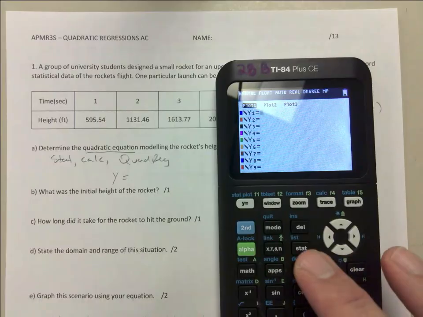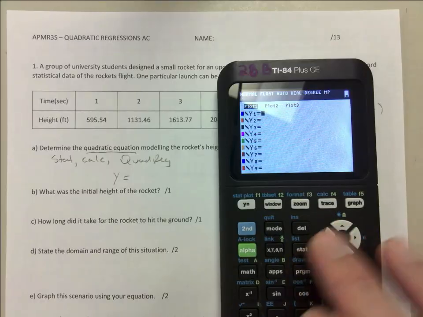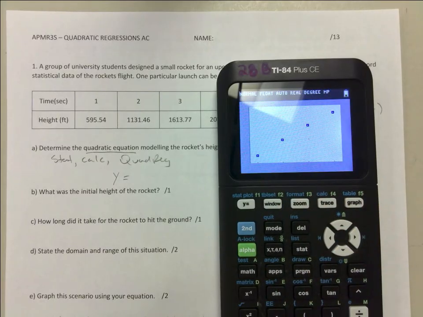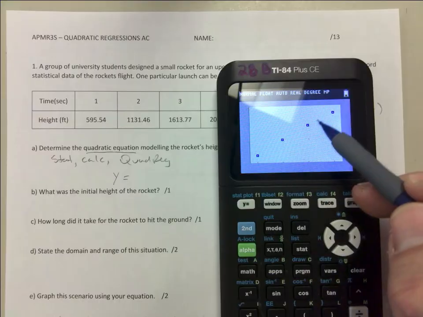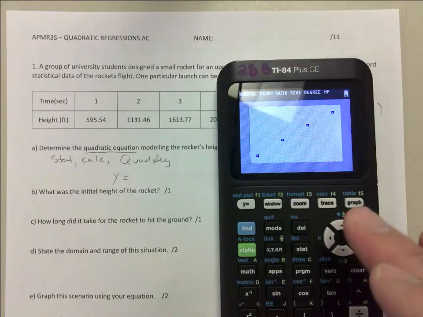Why is this not working for me? Zoom, let's try that again. Zoom stat. There we go. So it looks like a straight line, but it is not. But at least now you have an idea where these points are.